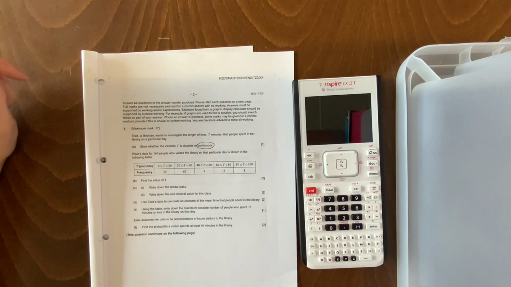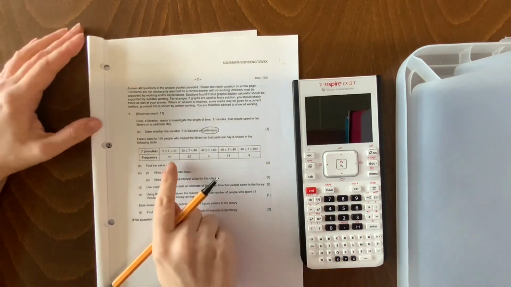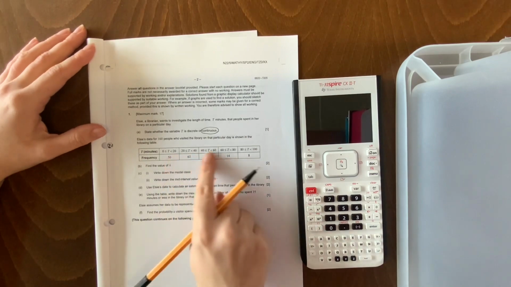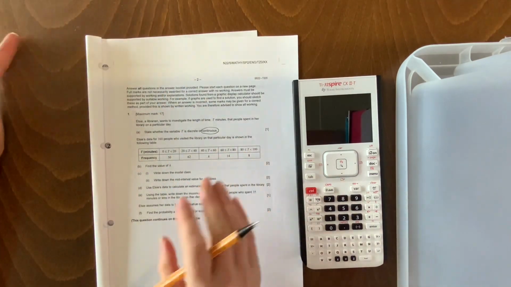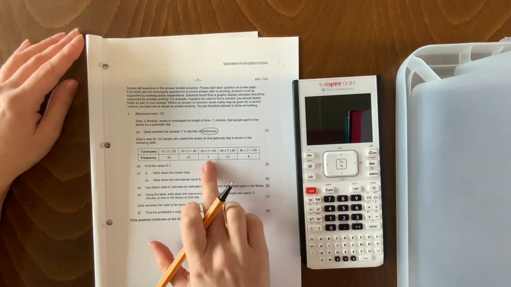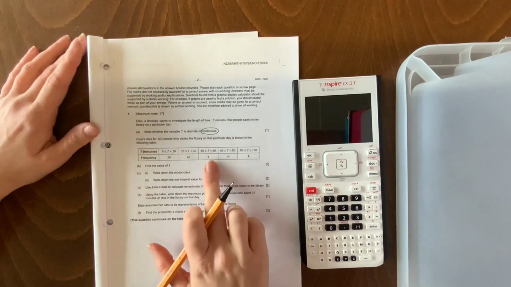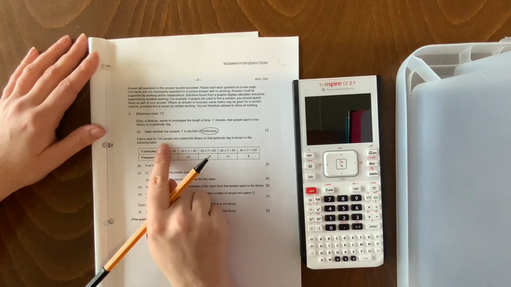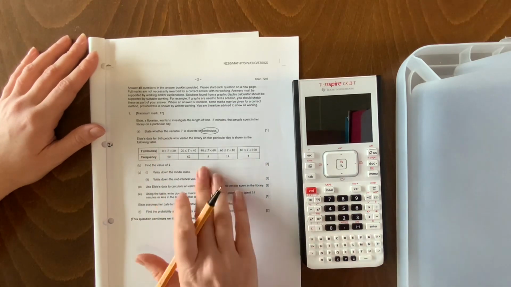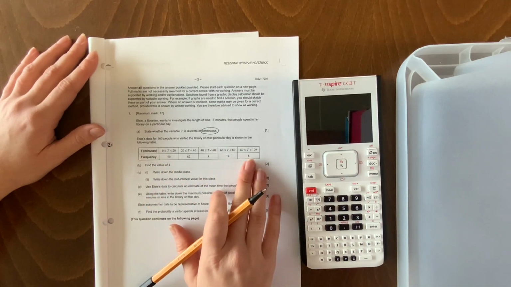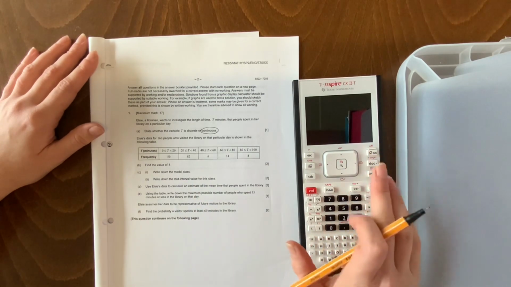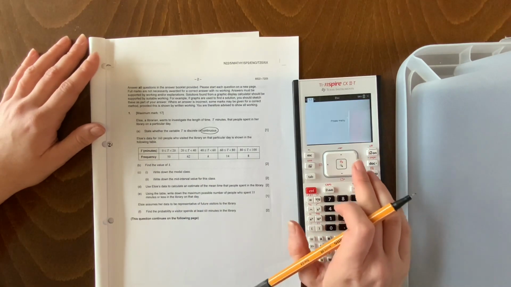She then says that she collects data for 160 people who visited her library on a particular day, and she's written down there the frequency, how many people have visited between some particular times. The table has a missing frequency, and it asks us to find that value of k. Well, we know there should be 160 people in total, so if we do 160 minus these values, we can find our value of k.